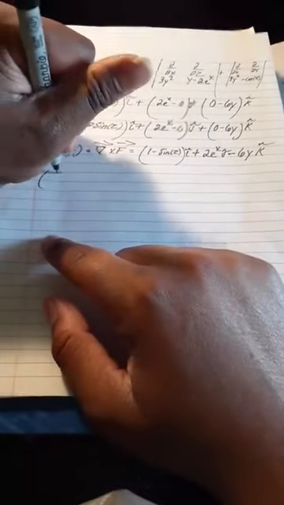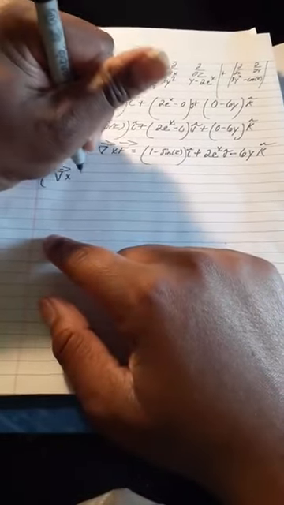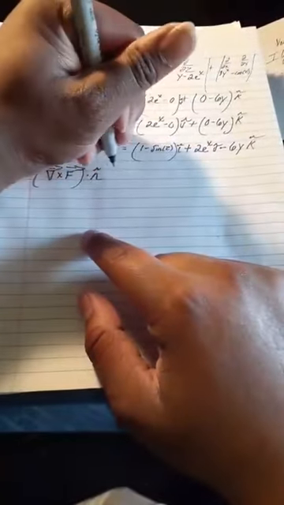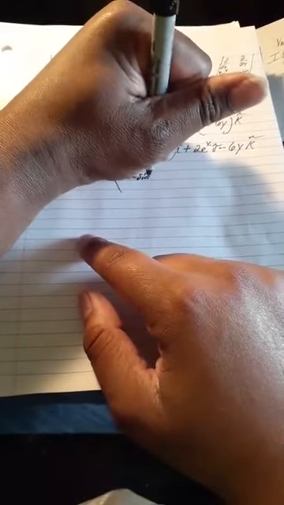Okay, so now we take the dot product. We've got our curl, and we'll take the dot product of that with the normal vector. So that's just going to be 1 minus sine of z, 2e to the x, minus 6y.